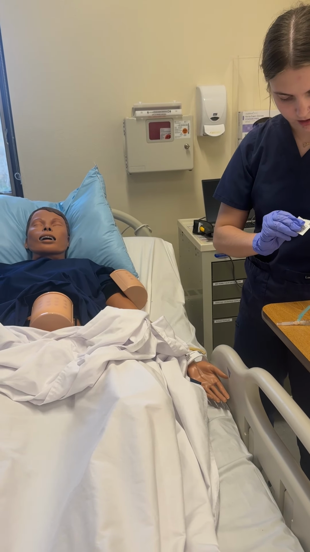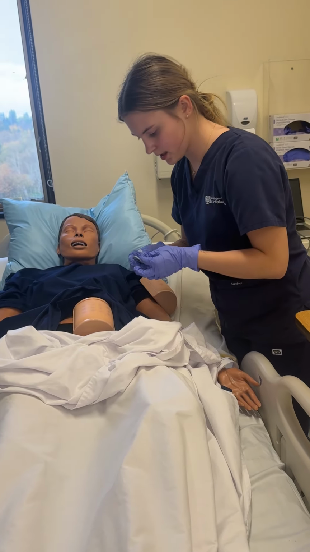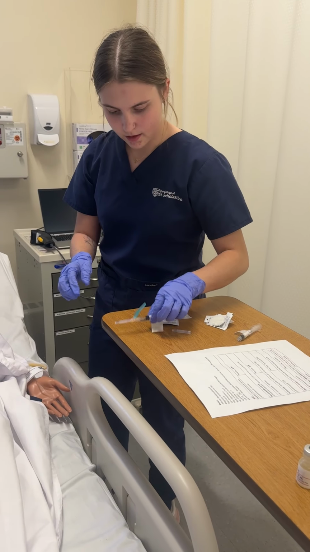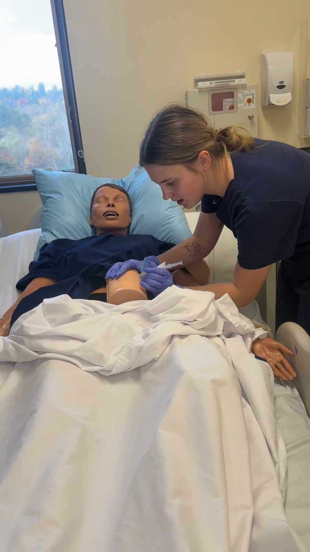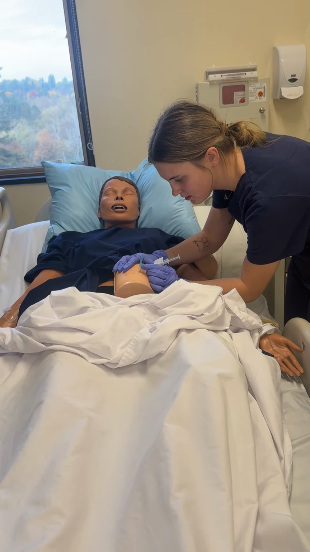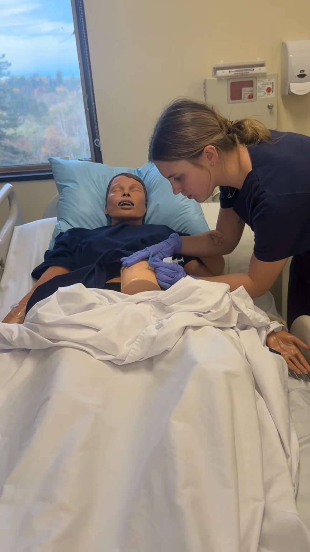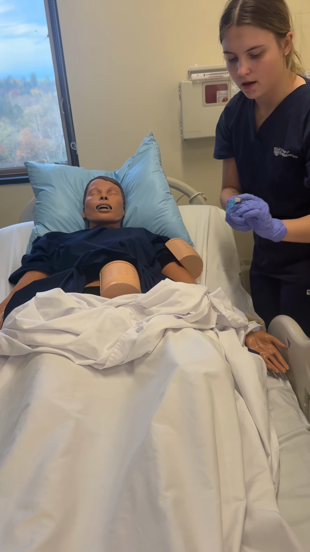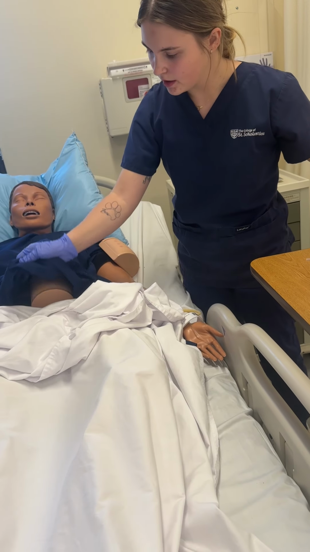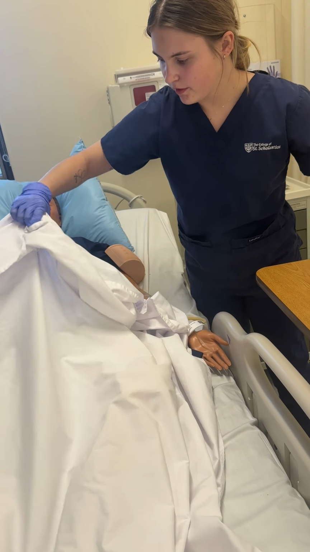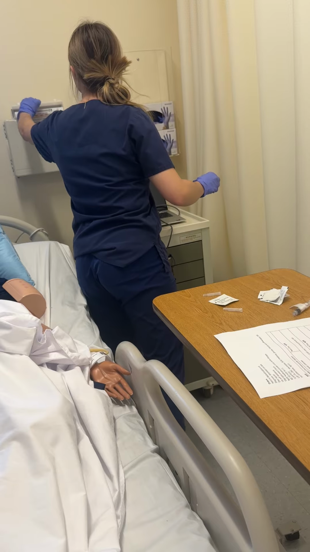We're gonna clean the site here. Let it air dry for a second. Okay. This one we're gonna go in at a 45-degree angle. Administer that medication. Pull it straight back. Put the safety cap on. We're gonna put a Band-Aid over that. Provide the client with some more privacy there. Put this in our sharps.